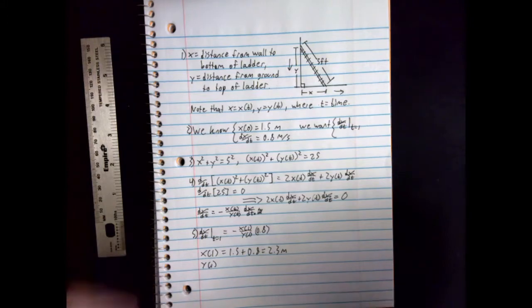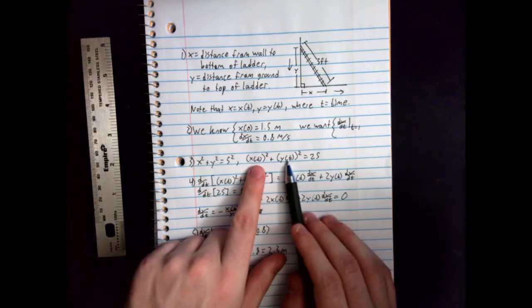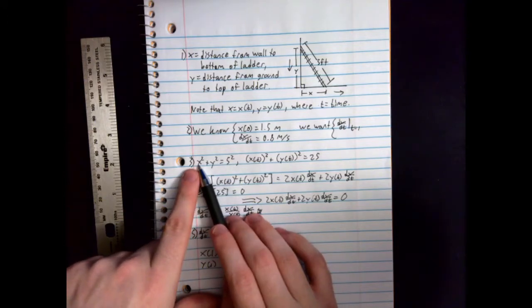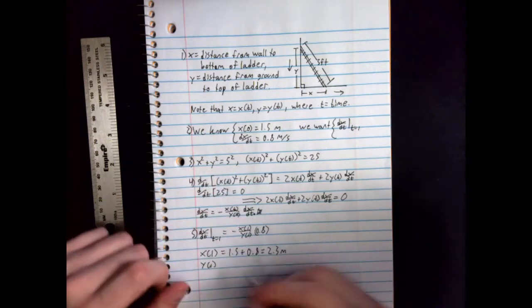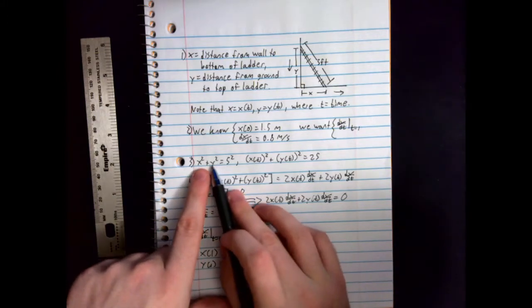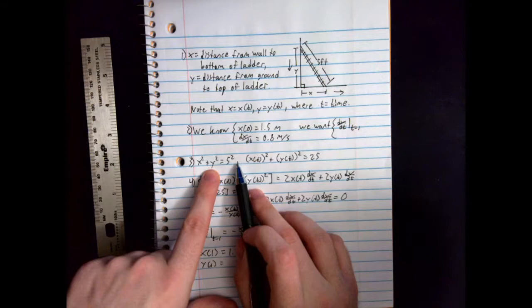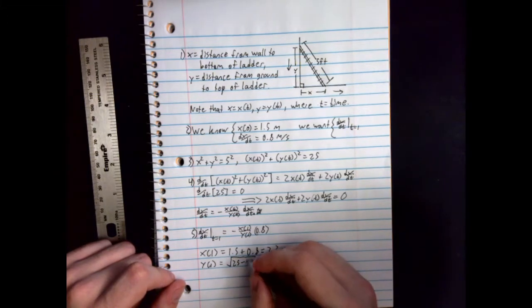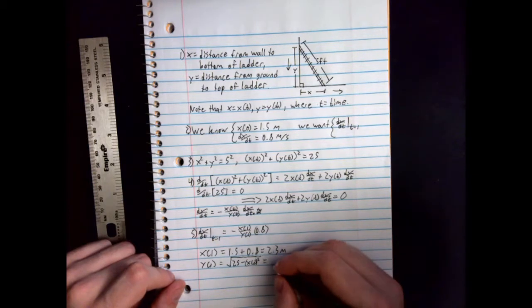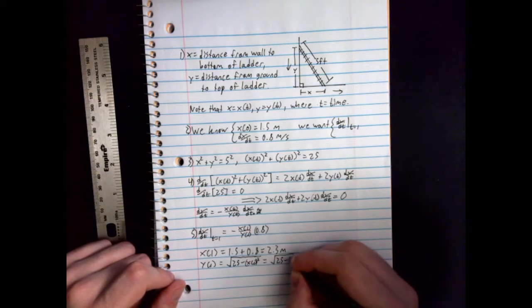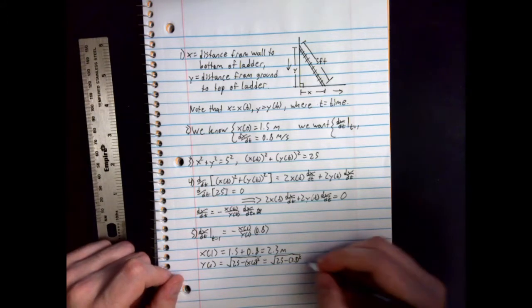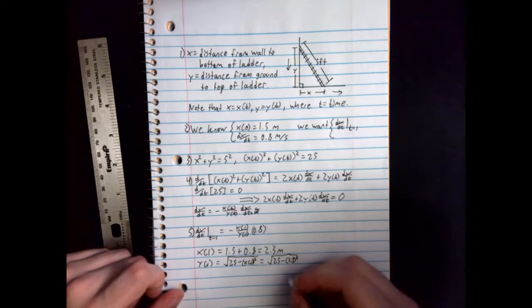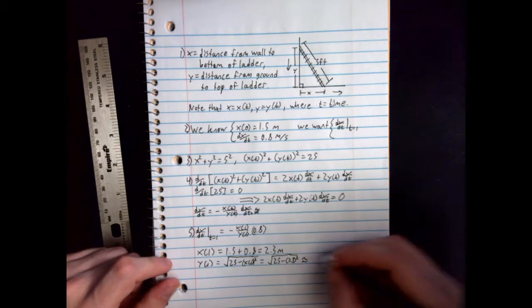Y of 1 I can determine using, well, this relationship. I have the Pythagorean theorem, and I know x, and so I can certainly solve this for y. So if I move the x squared over and then take a square root, this is going to be equal to the square root of 25 minus x of 1 squared. And this is just the square root of 25 minus 2.3 squared. And you can do this on a calculator. I won't do it here, but this is approximately 4.44 meters.